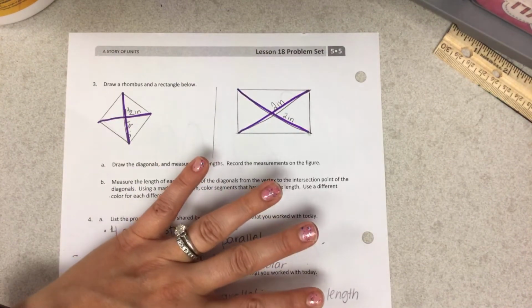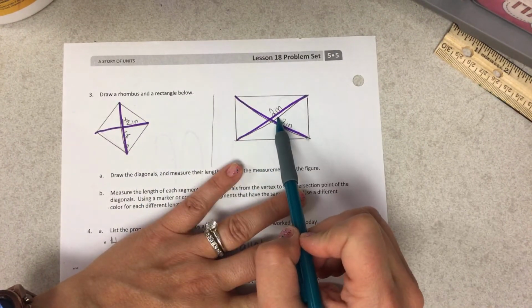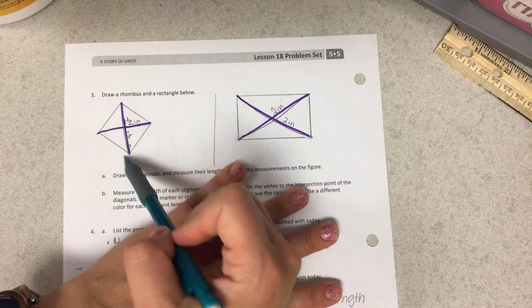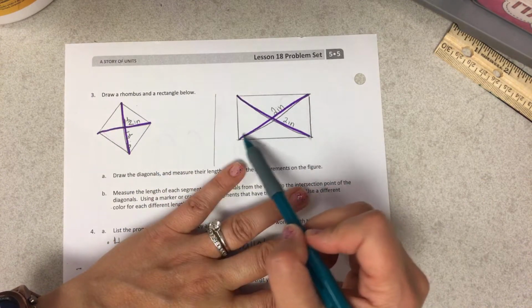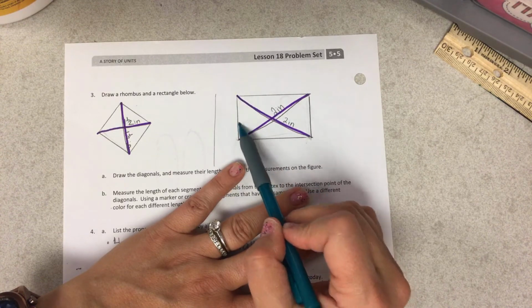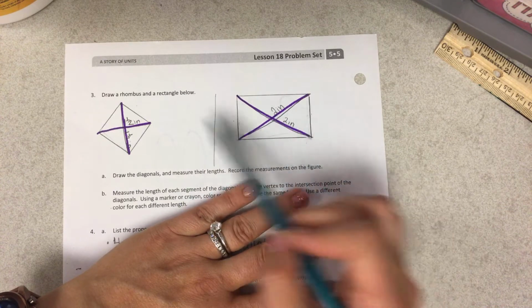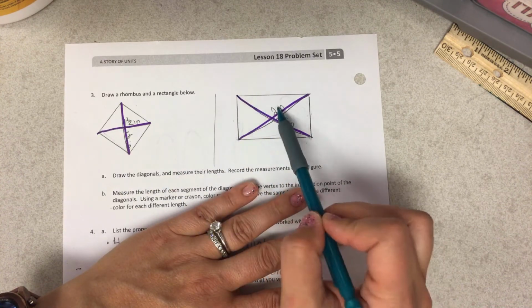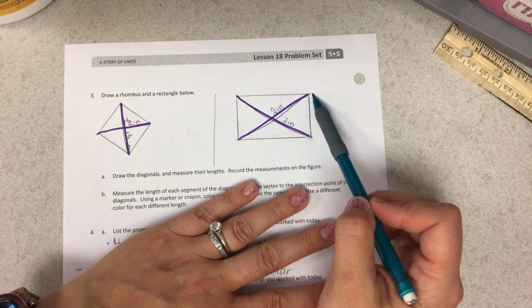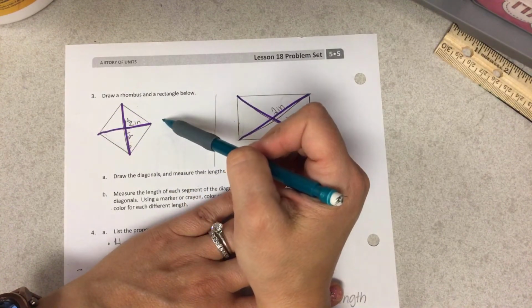So we're going to go ahead and start off with this, where it wanted me to draw a rhombus and a rectangle. I knew a rhombus was going to have 4 equal sides, and a rectangle was going to have 2 sides that were the same, and these 2 sides were going to be the same as well. Then it said to draw diagonals, which I did, and measure their lengths. And so I recorded them. When I measured them, these both were 2 inches, and the same thing here, these were also 1.5 inches.